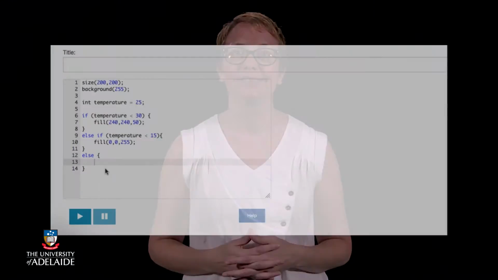How do we turn this into code? The first thing to do is determine from drawing our flowchart how many conditions we have. Then we can create an if statement condition for each of those. We do this like this.